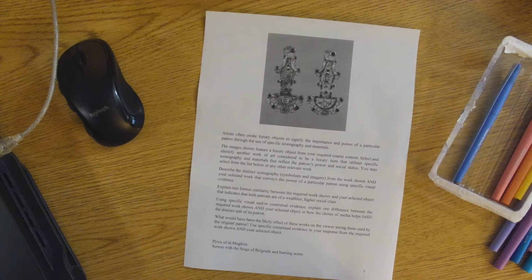Artists often create luxury objects to signify the importance and power of a particular patron through the use of specific iconography and materials. The images shown feature a luxury object from your required course content. Select and identify another work of art considered to be a luxury item that utilizes specific iconography and materials that reflect the patron's power and social status. You may select from the list below or any other relevant work. Describe the distinct iconography, symbolism, and imagery from the work shown and your selected work that conveys the power of a particular patron using specific visual evidence.